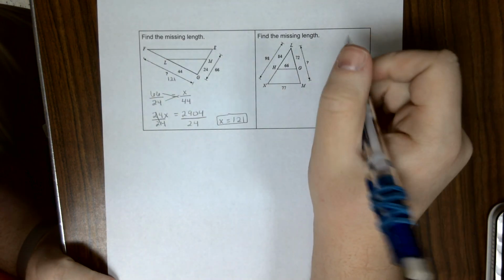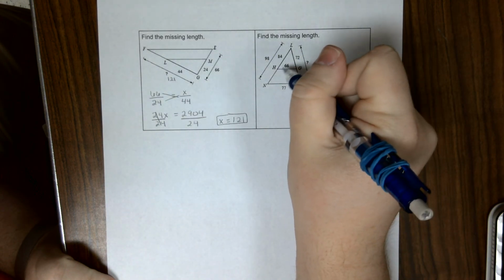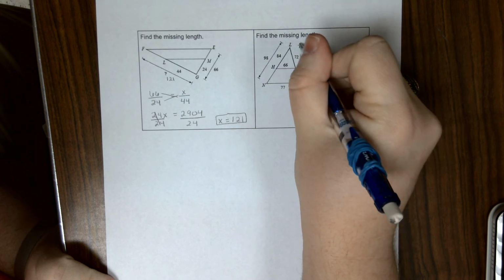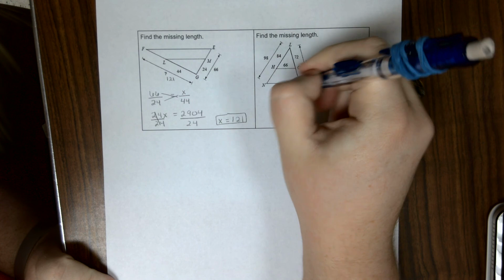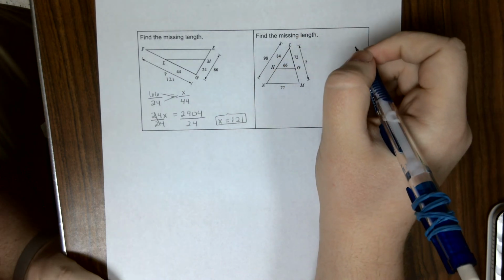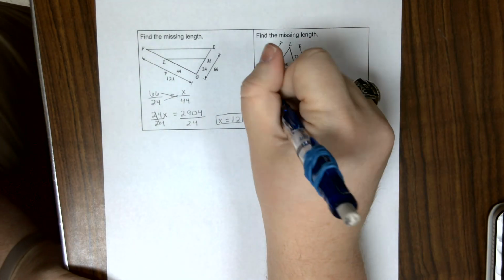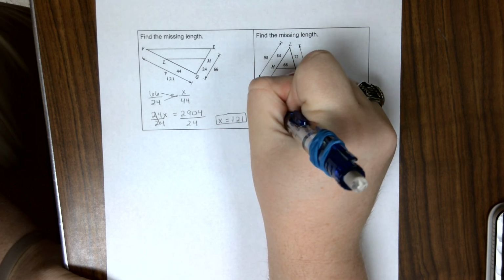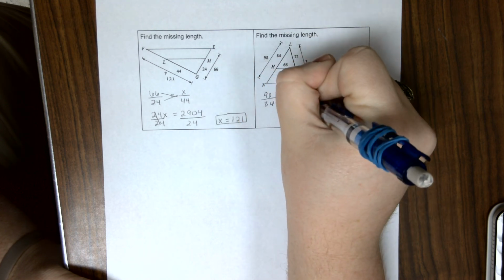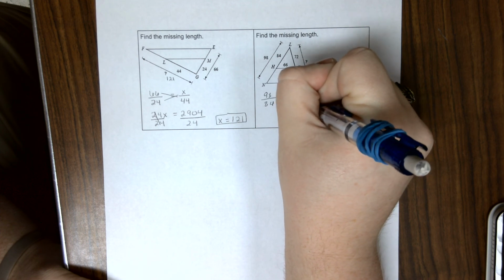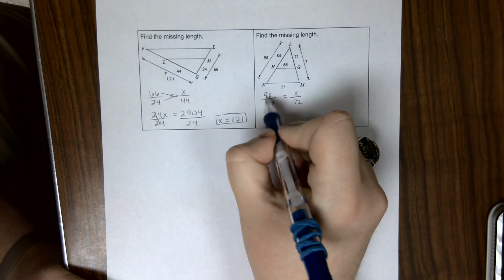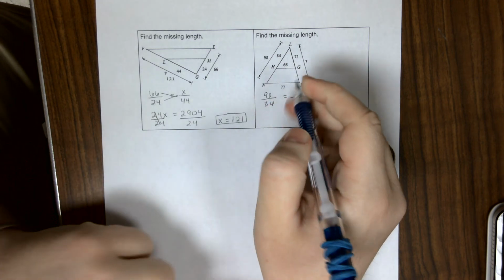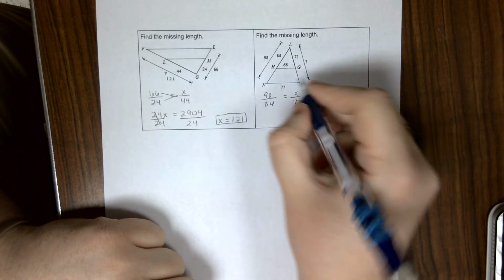Now let's do another one. So notice you've got all the sides of the small triangle known, and then one of the longer sides of the big triangle is not known. So you have some options. I'm just going to show you what I picked out. I noticed that 98 went with 84. And so that means that x must go with 72. The other option you could have had was 77 over 66 instead of this, but it should work out the same.